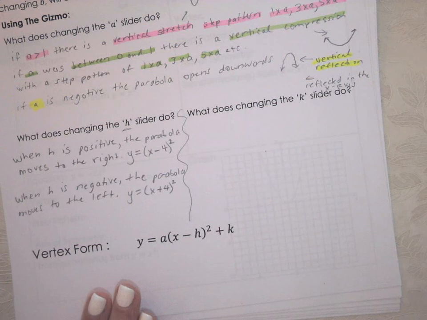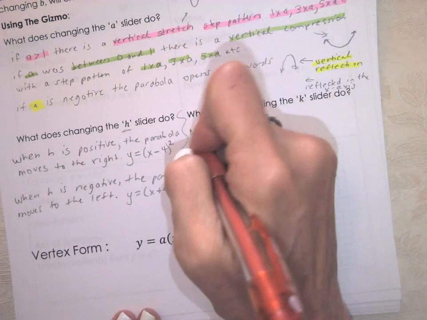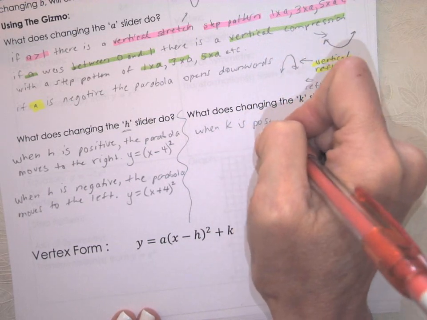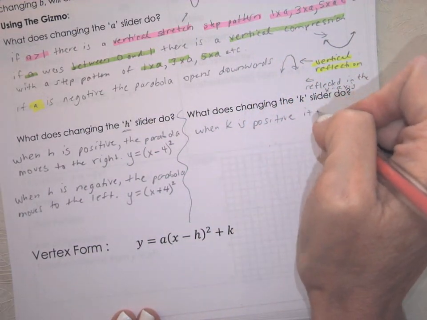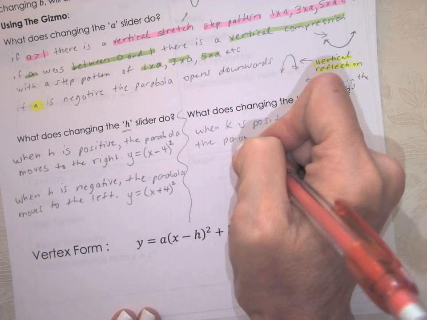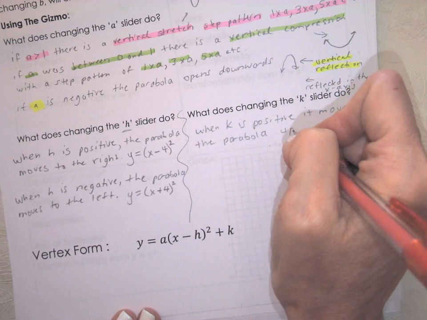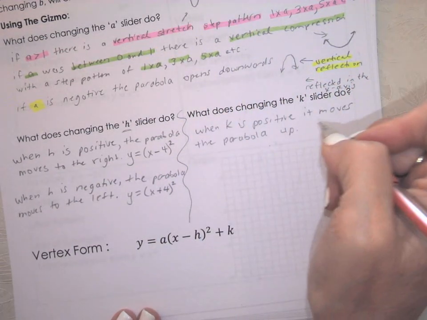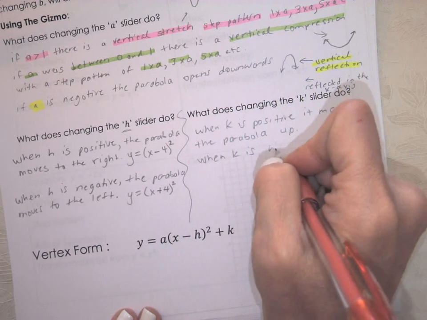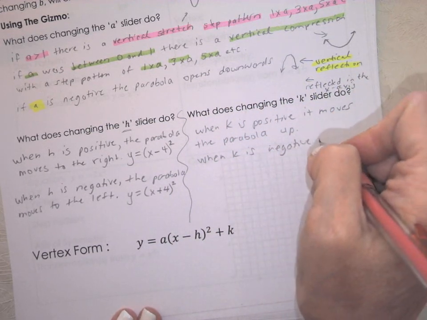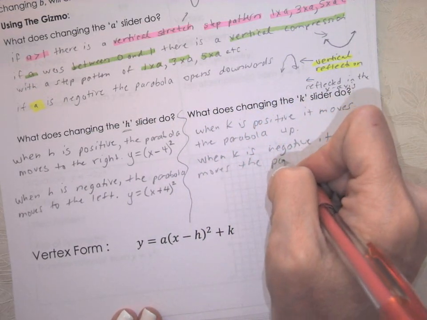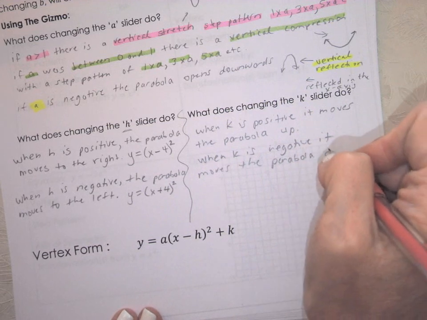So what does changing the K slider do? When K is positive, it moves the parabola up, and it moves up the value of K. And when K is negative, it moves the parabola down.